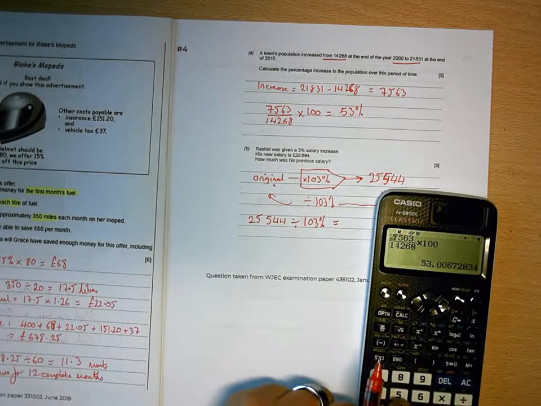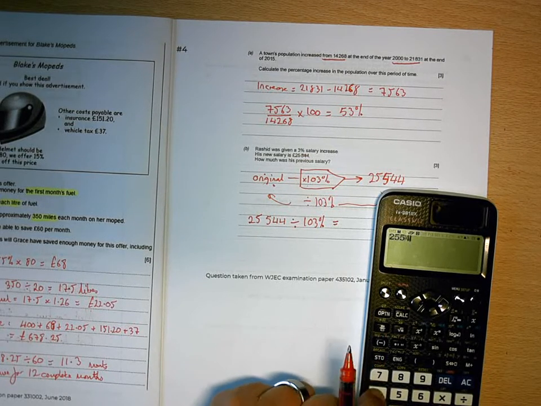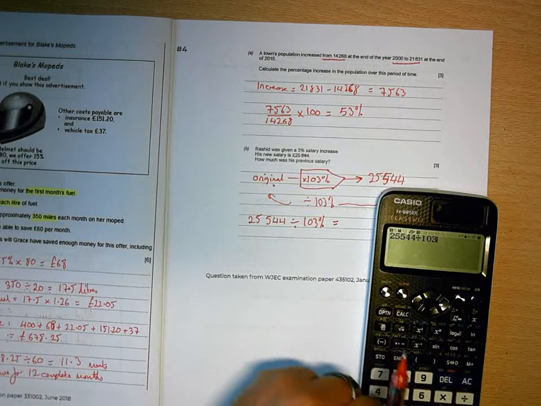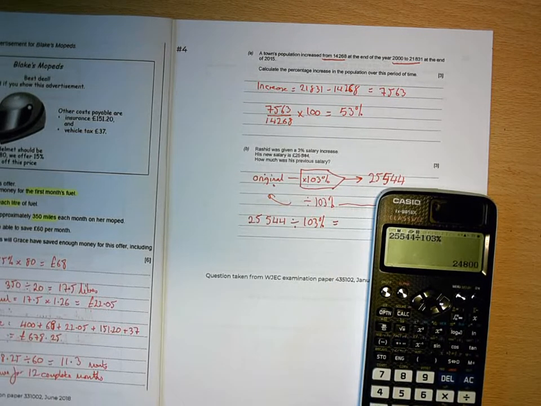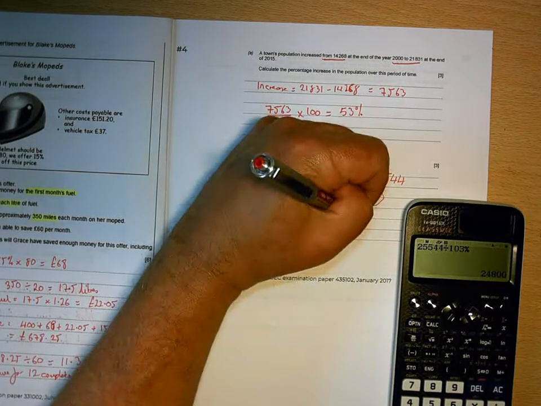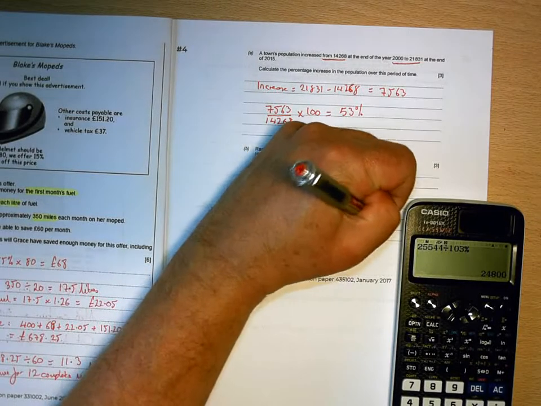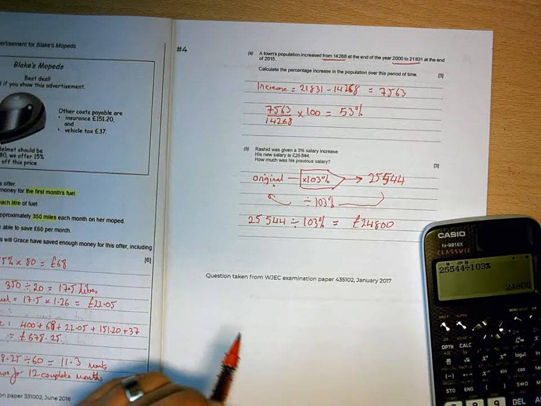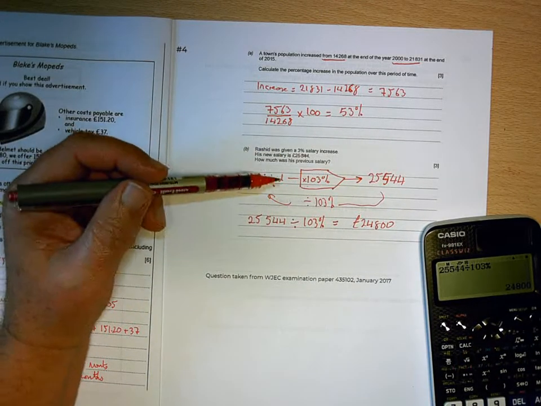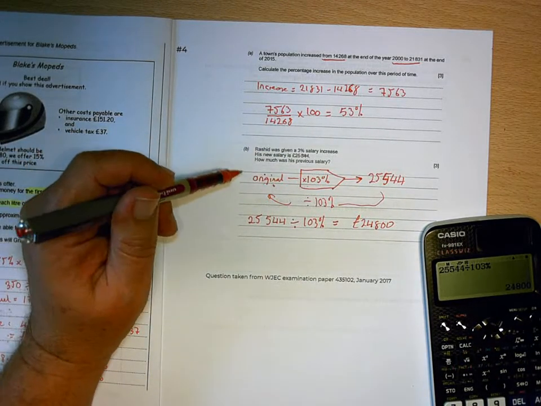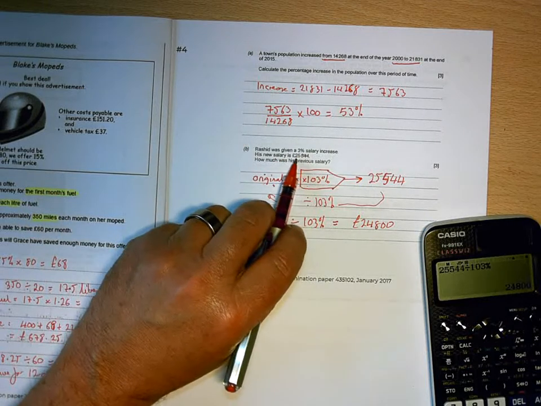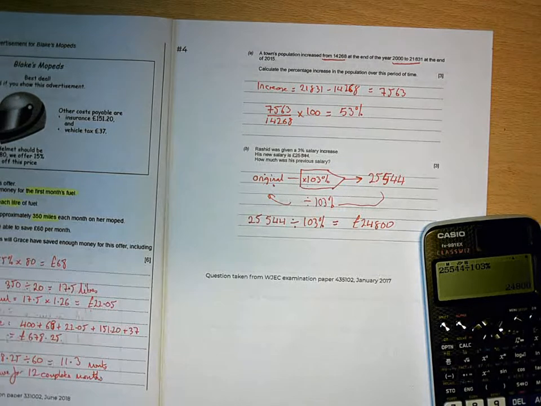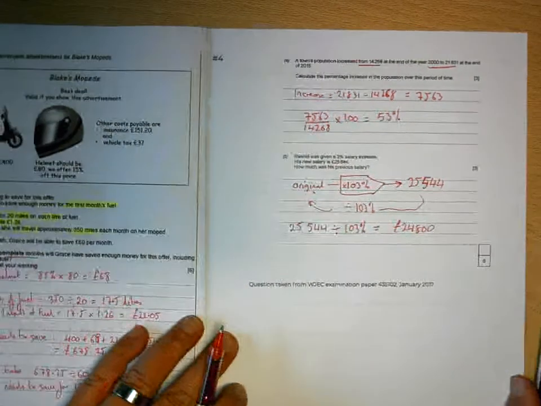So 25544 divided by 103%, giving you the answer of 24,800. So you would never get a question in the second half of a GCSE paper where you're just going to find 3% of that and take it off. It's a reverse percent question, you've got to be sniffing it out.